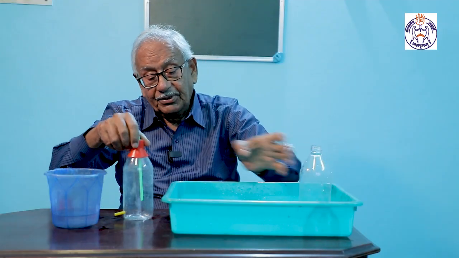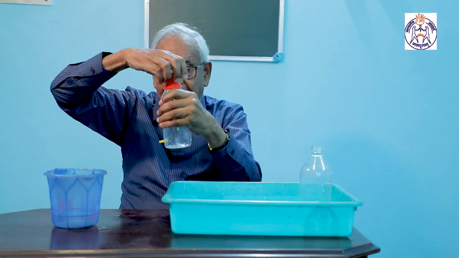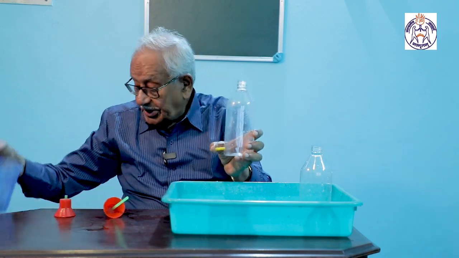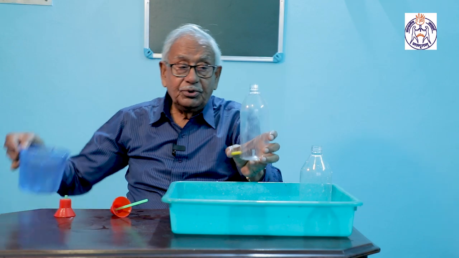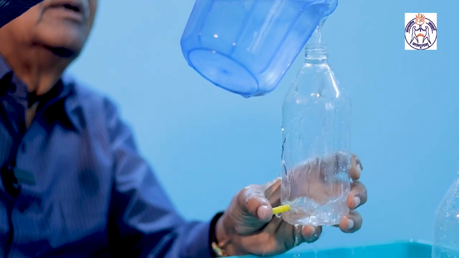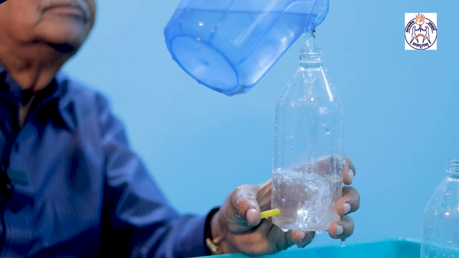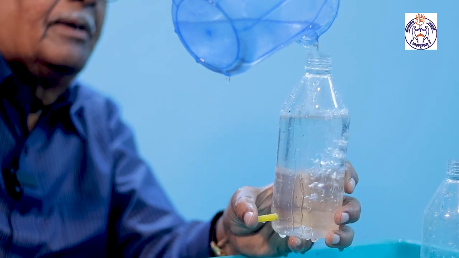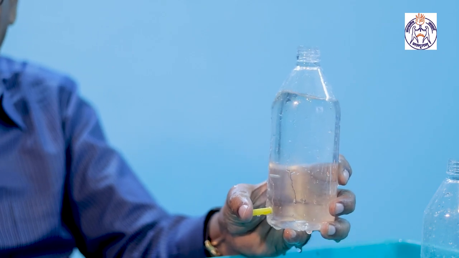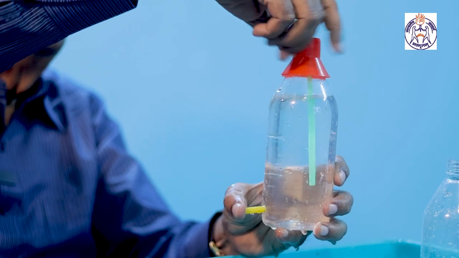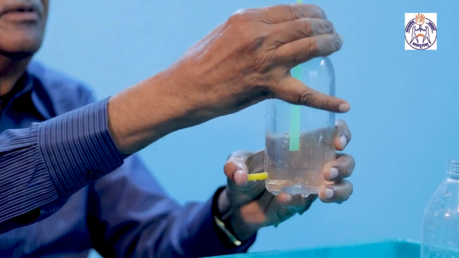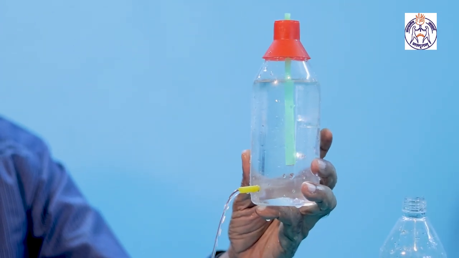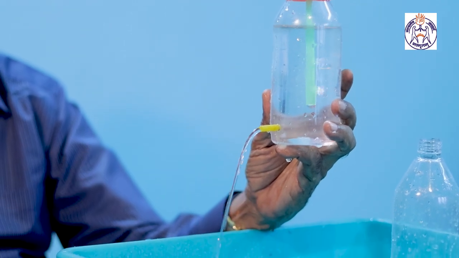Now let us see what happens to this bottle. Let me fill up this bottle also. Almost the same condition, only the tube is longer. Let us put this tightly. Now I open this. Look carefully that the flow of water remains constant.